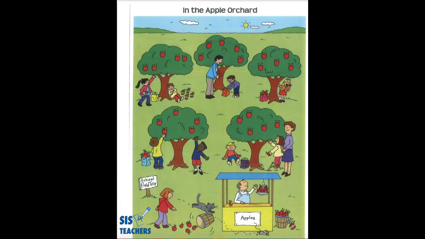Challenging questions can really range higher by asking how many groups of 5 apples do we see. So looking at the trees and deciding how many groups we might have. We also might give a question that might say, if 3 children leave, how many children will be left picking the apples? You certainly can use higher level questions with this as the child is able to answer those questions.